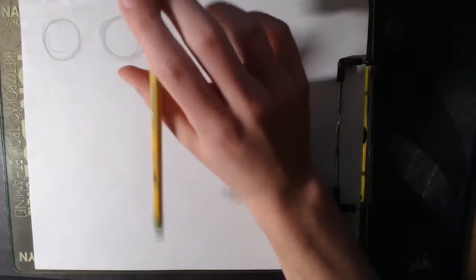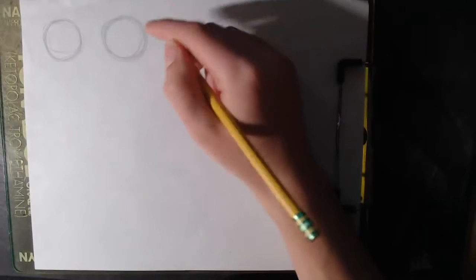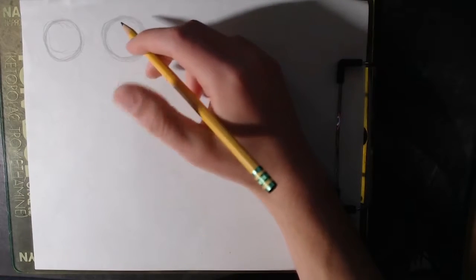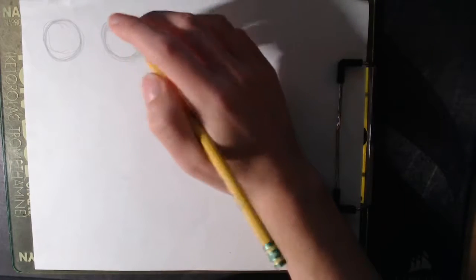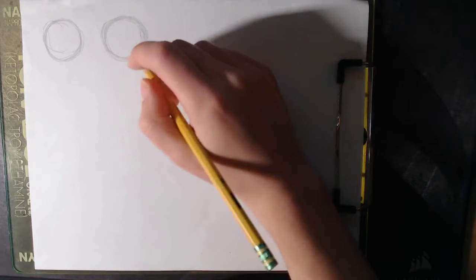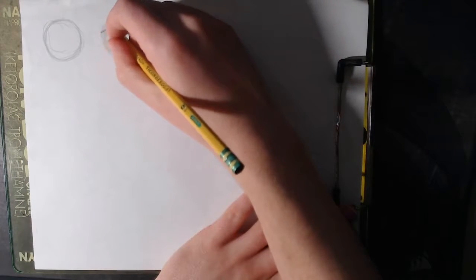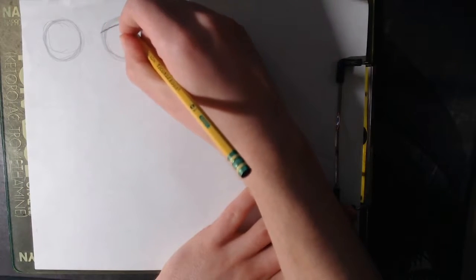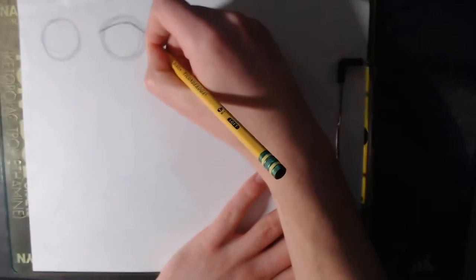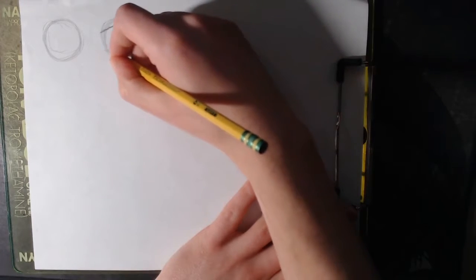So one thing about eyes is it's really a circle and a football. Now I draw a circle because the eyeball is actually a circle, but the football shape is really just the skin that goes around the eyeball. So what I mean is when you draw an eye like this, and this is just going to be a normal kind of eye, the skin kind of comes in and comes over.